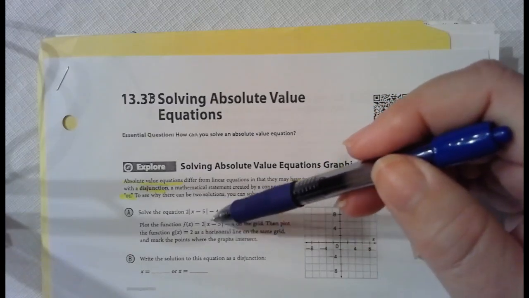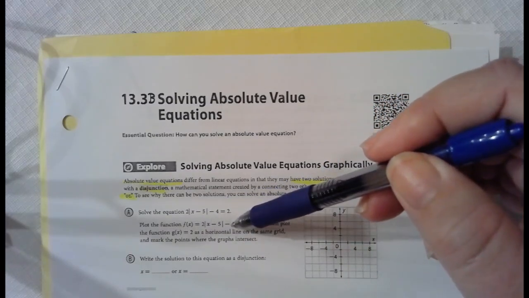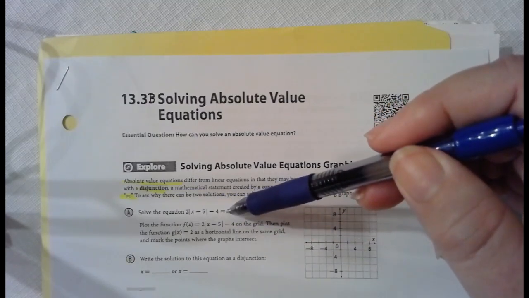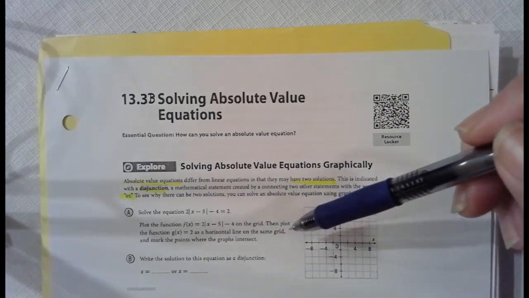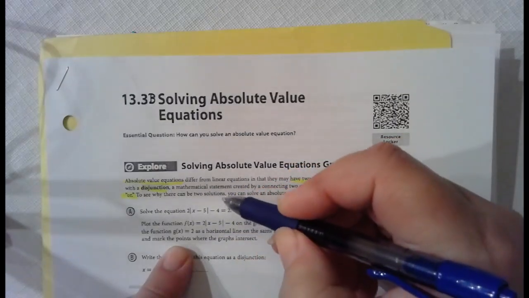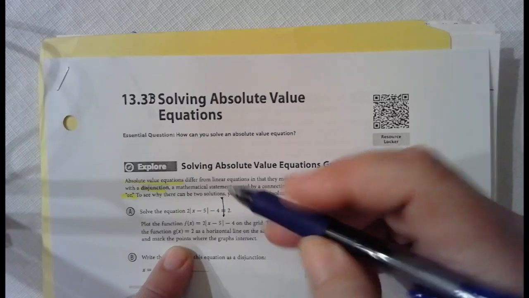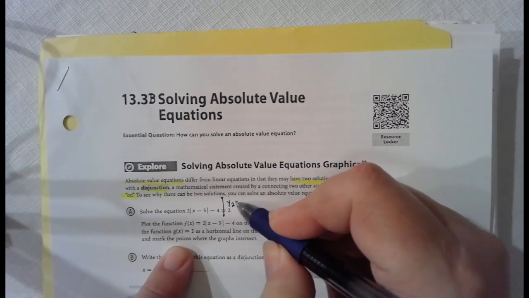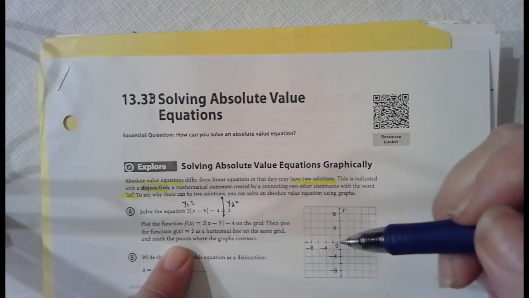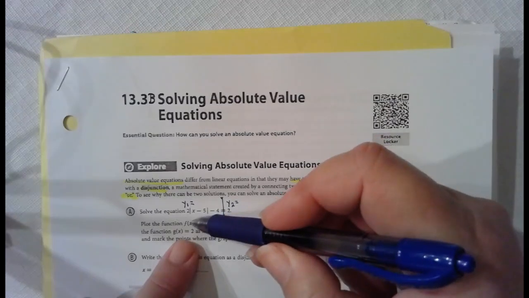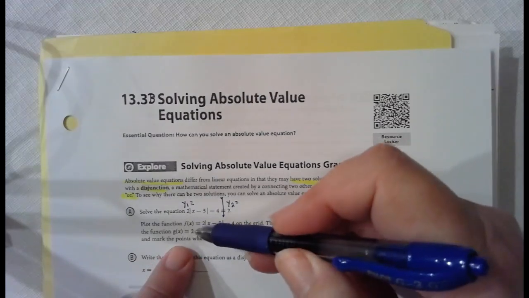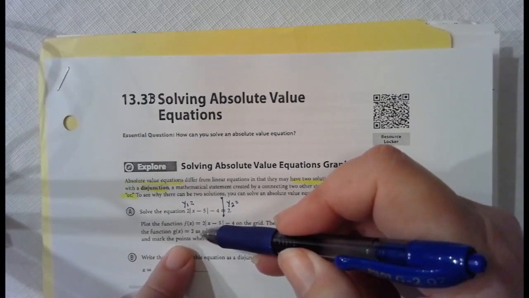So the first thing we are going to do is they want us to plot the function f of x equals 2 absolute value of x minus 5 minus 4 on the grid. They want us to solve the function and then plot the function g of x. So when you're given the equation, the way you solve it, you break it into two separate equations. So this is going to be your y2 equals 2 and y1 equals whatever the first half is. So that's how we got f of x equals 2 absolute value of x minus 5 minus 4. And then we'll plot the second equation that is equal to 2.